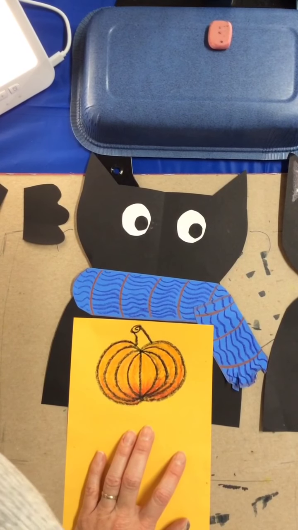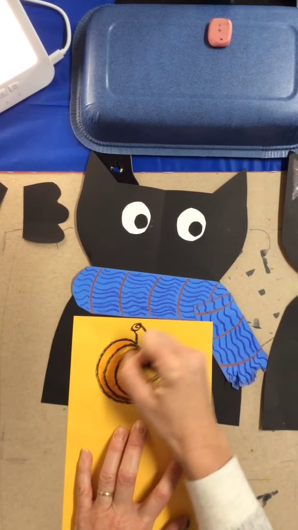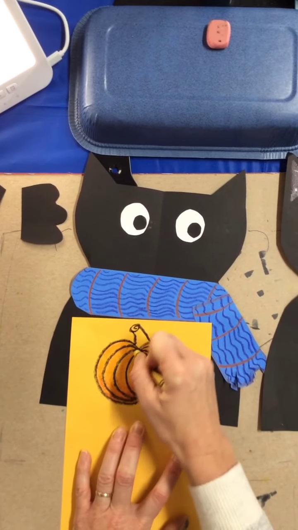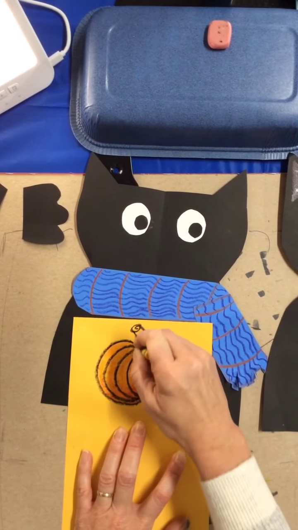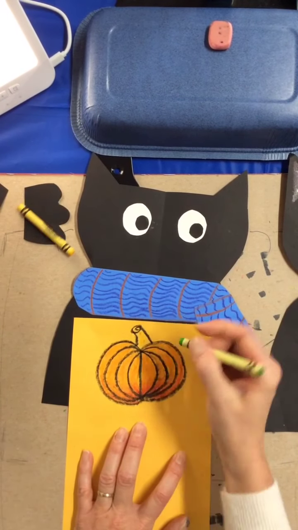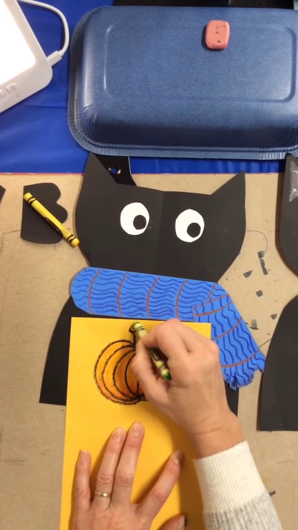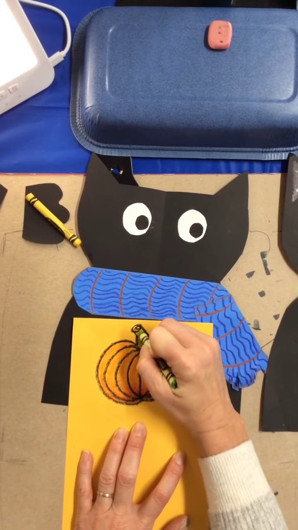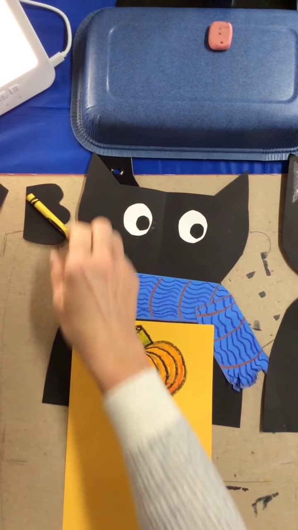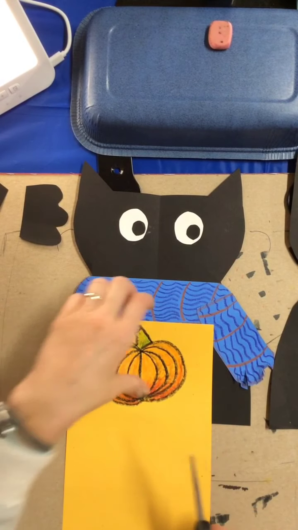Very nice. Can add some more yellow up at the top. And that highlights your pumpkins. Now we need some green, a little bit of green for that stem. Okay. Very cute. I love my pumpkin.